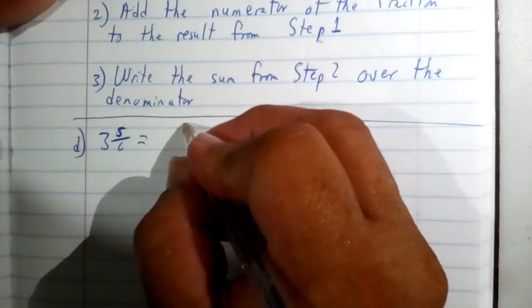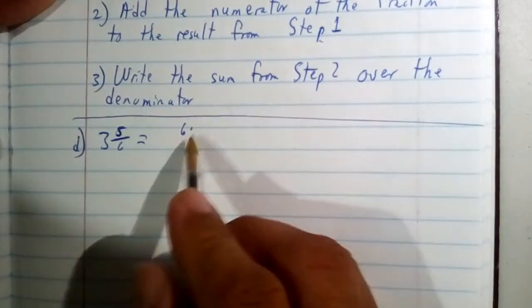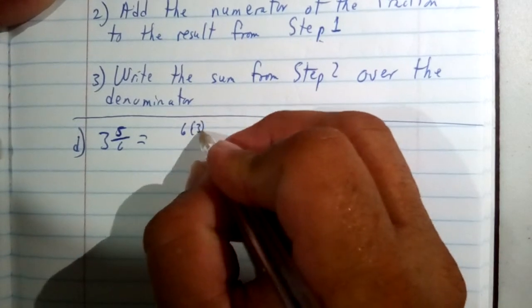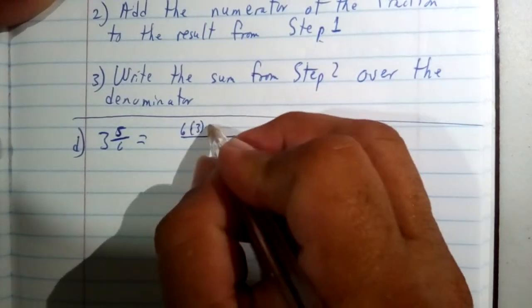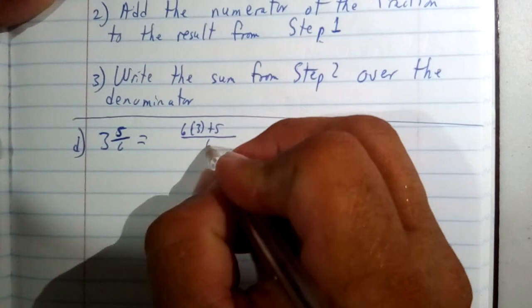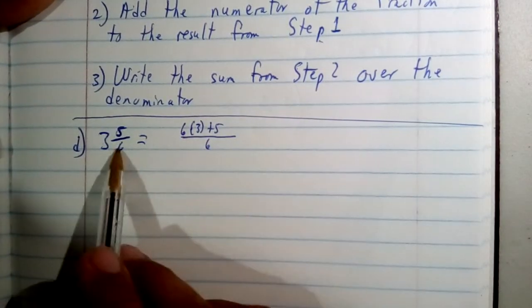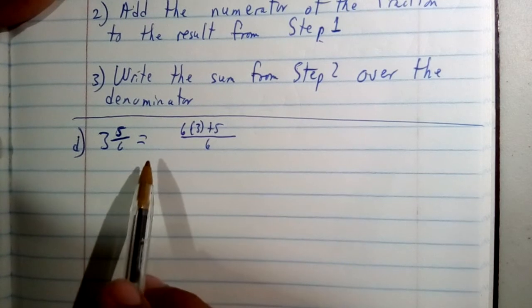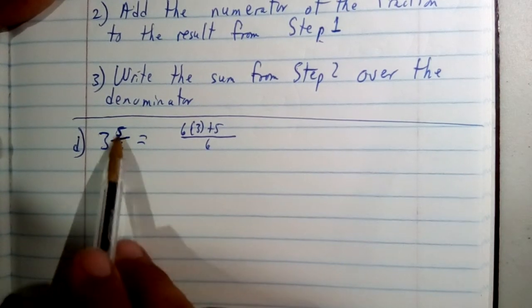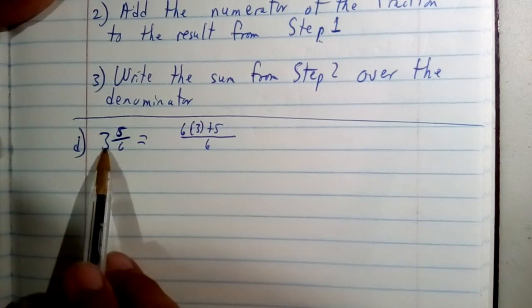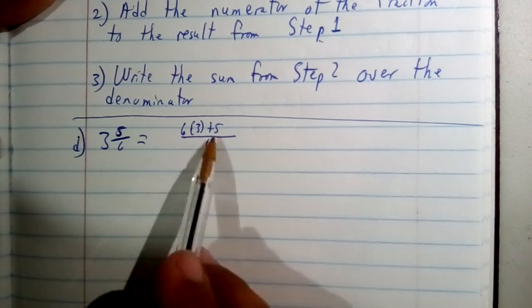So you say 6 times, you may use a dot or you may use brackets if you feel more comfortable. Bracket over plus the 5 over the 6. Remember, this 6 is this one here, and this 6 is the denominator. So we multiply the denominator of the fraction by the whole number part, which we have set up here.